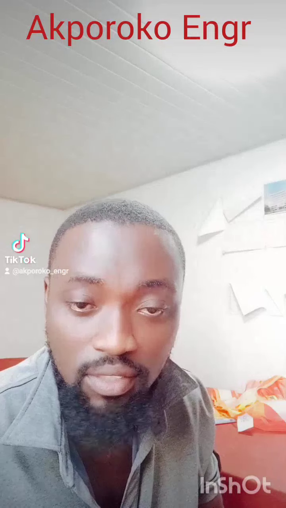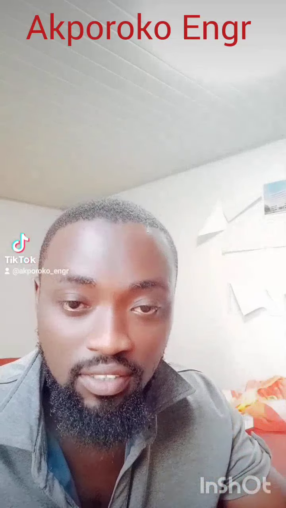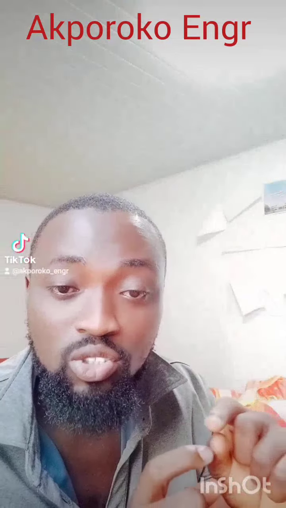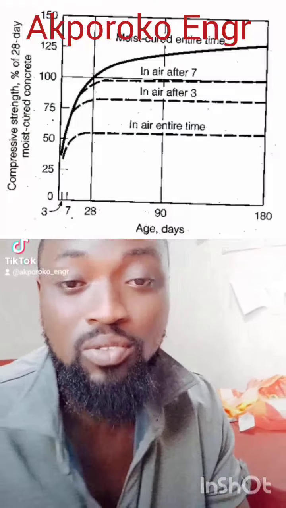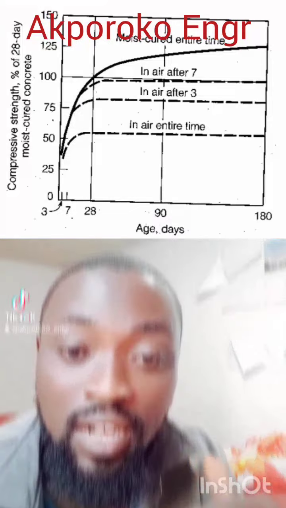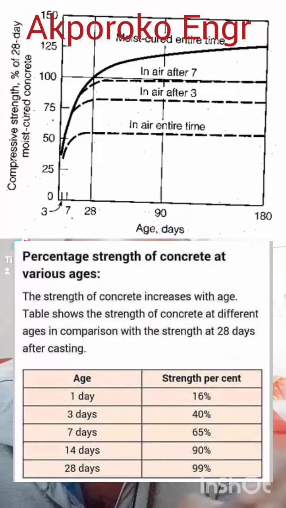When you have concrete that is properly cured, the strength of that concrete increases rapidly up to 28 days. At 28 days, the strength is no longer rapid, it becomes slower. Concrete strength increases even after 28 days, but at that point the increment of that strength is slow.